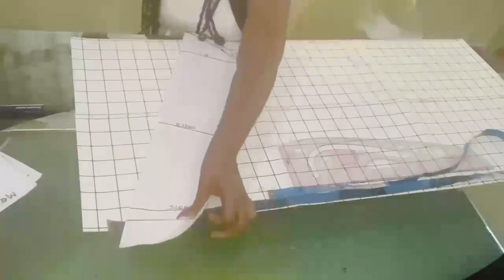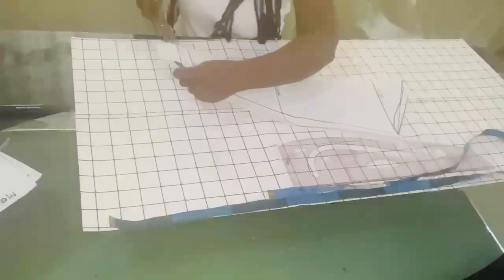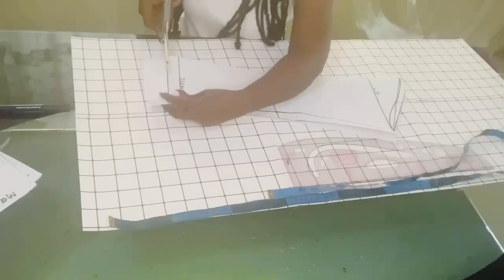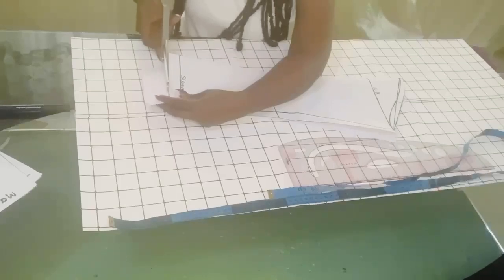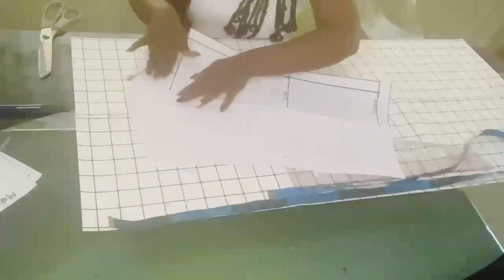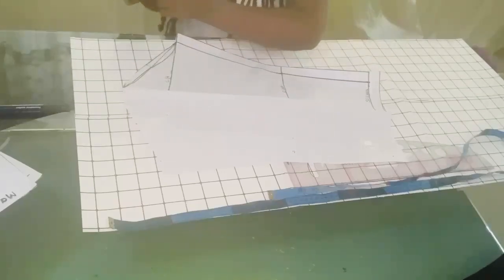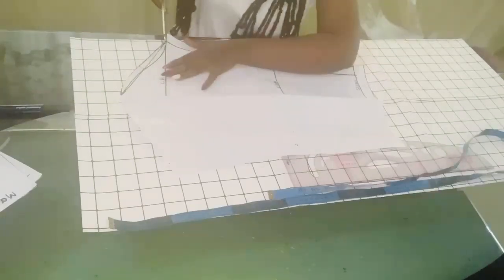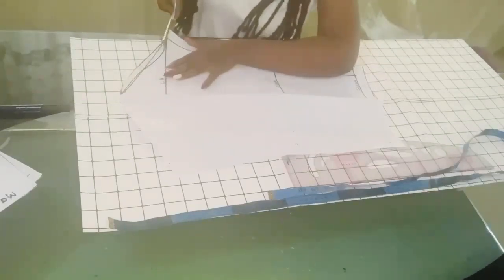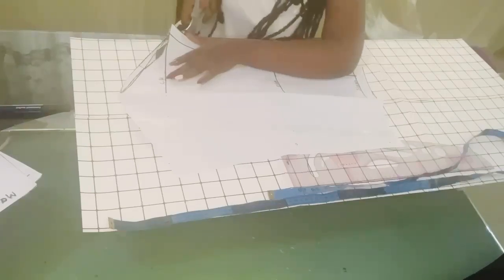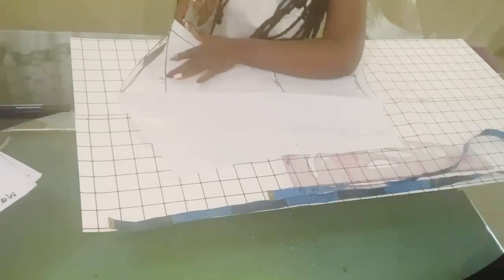Don't forget to cut the excesses out. All right, now we are cutting the front. So you spread your pattern this way. Then you cut this way. Just take your time.